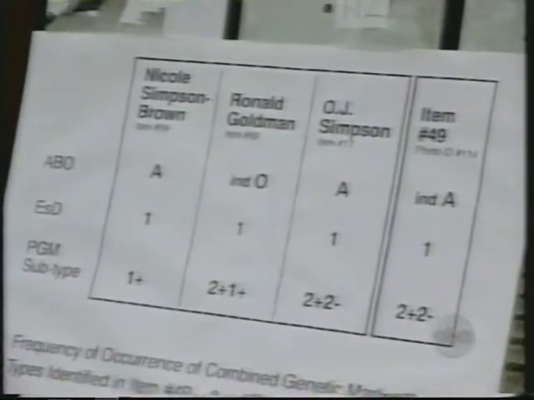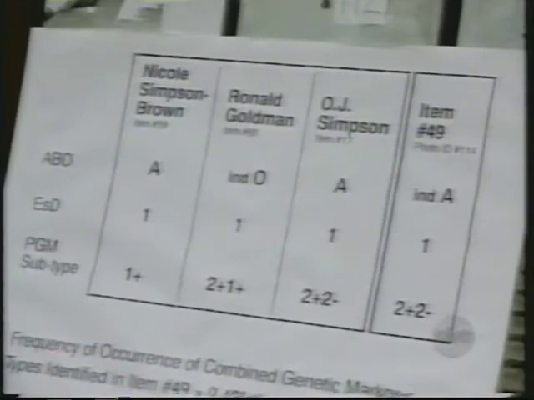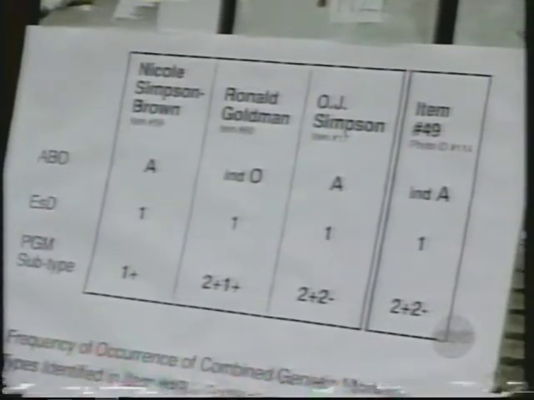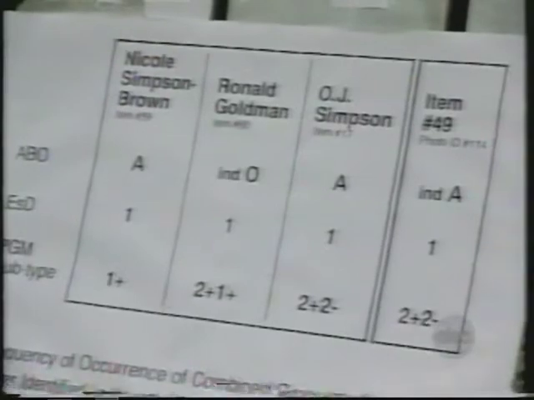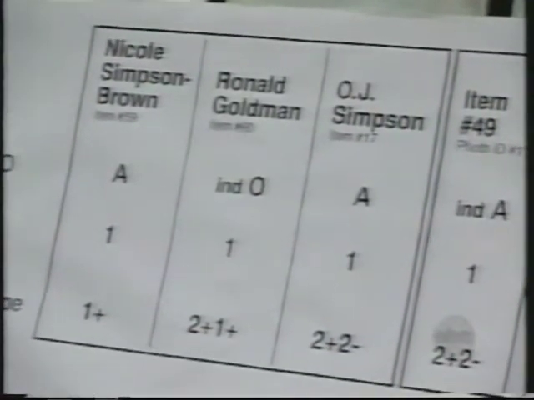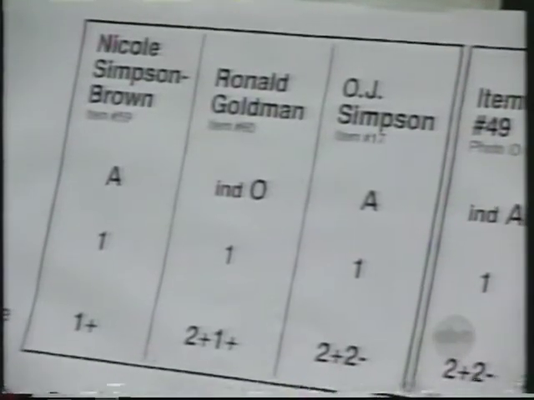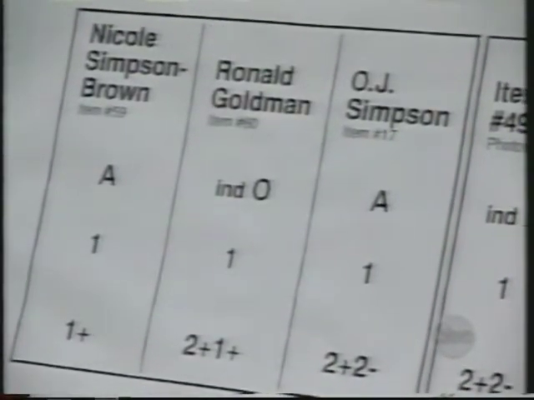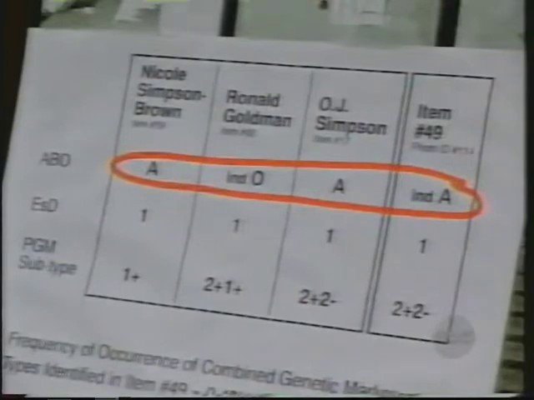Now, what do you mean when you say indicate? Well, during the course of ABO typing, there are two different constituents present in the blood that can determine what the ABO type is. One of them is called an antigen, and the other is called an antibody. If we only determine one of those two, we call it indicative of.